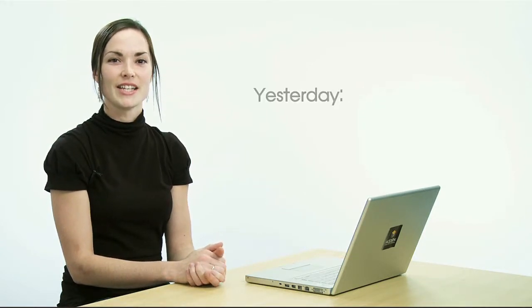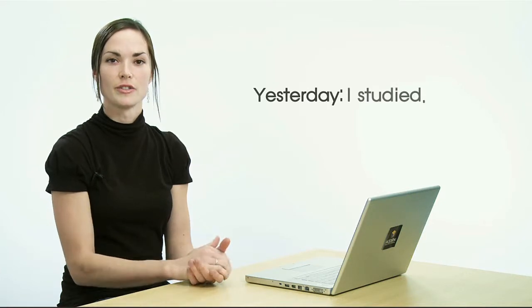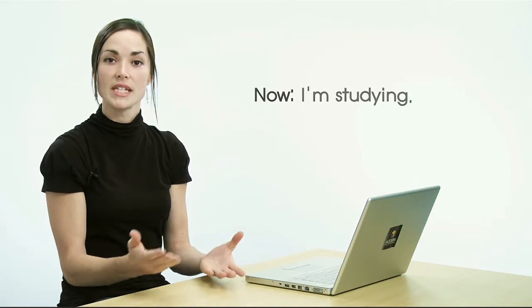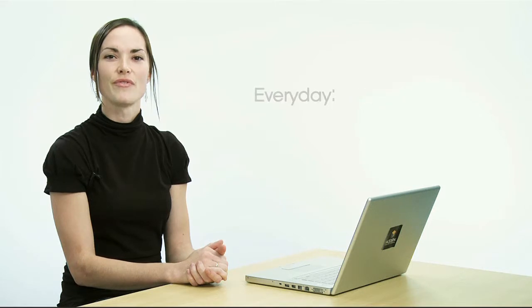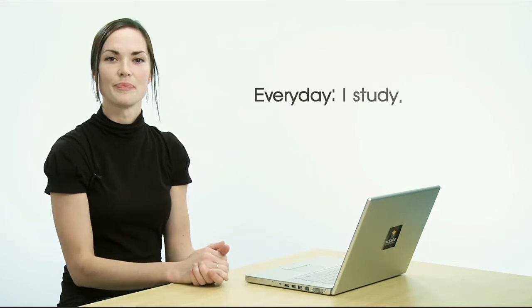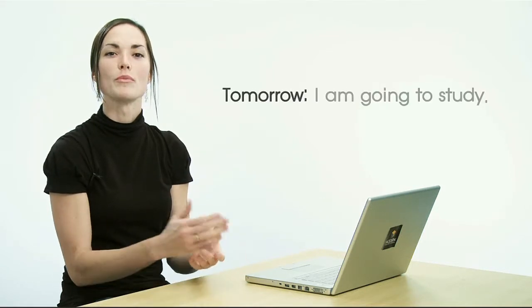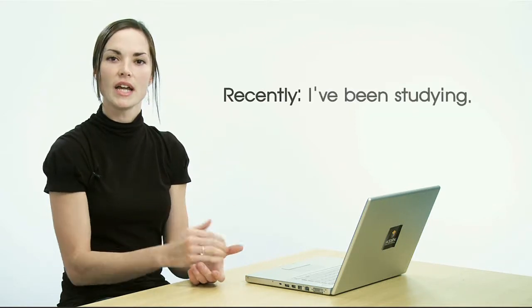Let's do an example using the verb study. Pay attention to my speed. Yesterday, I studied. Now, I'm studying. Every day, I study. Tomorrow, I am going to study. Recently, I've been studying. Just like the times table, speed is everything when it comes to recalling tenses.